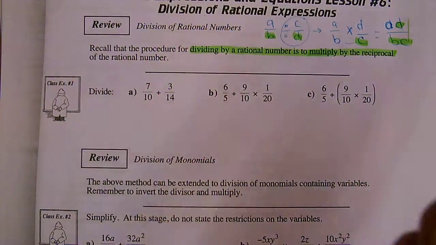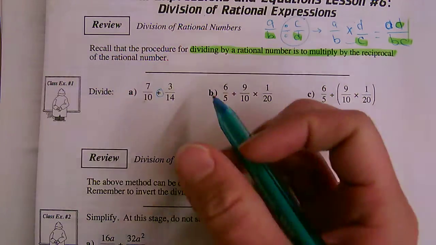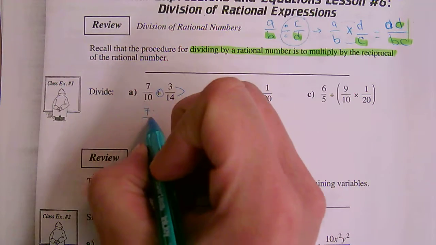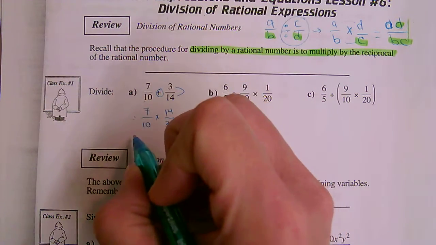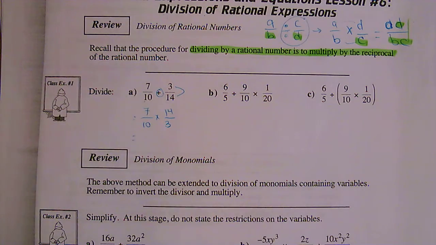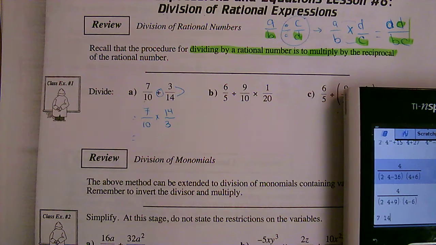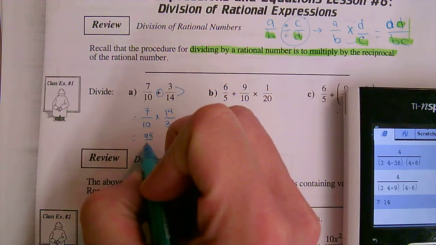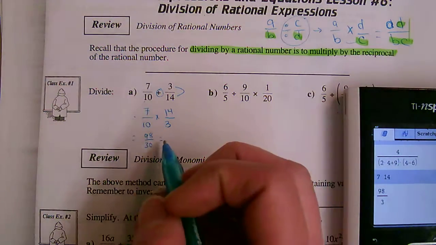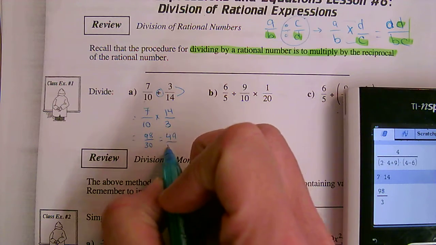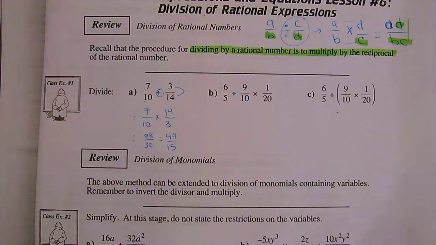So to warm us up on this, 7/10 divided by 3/14. Well, I change that to a multiplication sign, and I flip that. So 7/10 times 14 over 3. And so you do the math there. 7 times 14 is 98, divided by 30, and they're both even numbers, so we should be able to go 49/15, and I think that's as simplified as it gets.